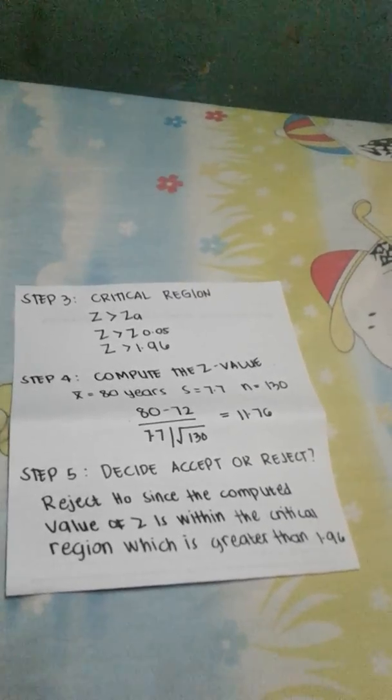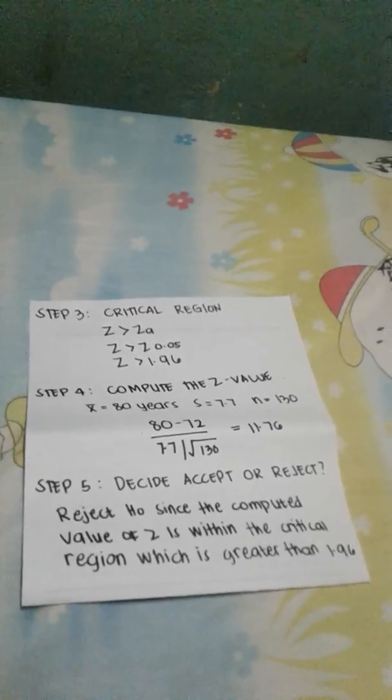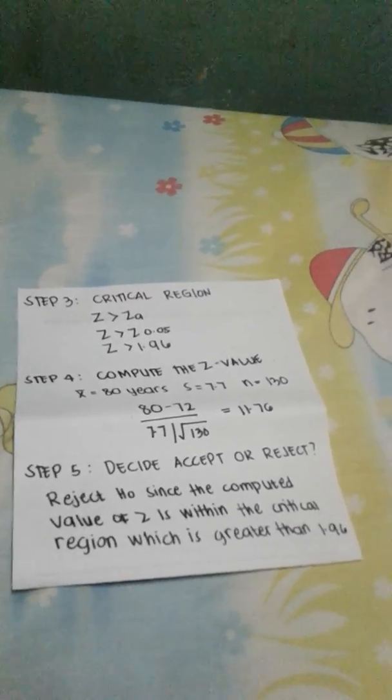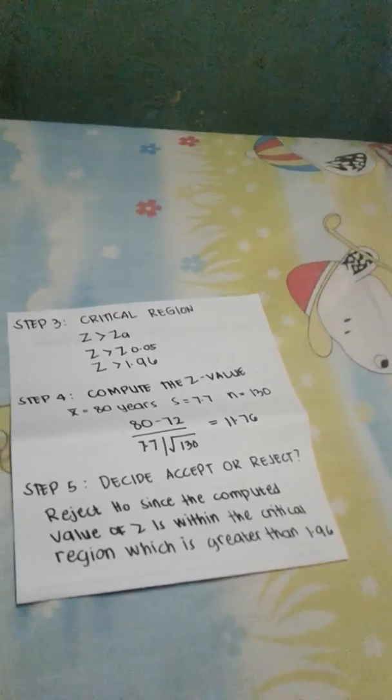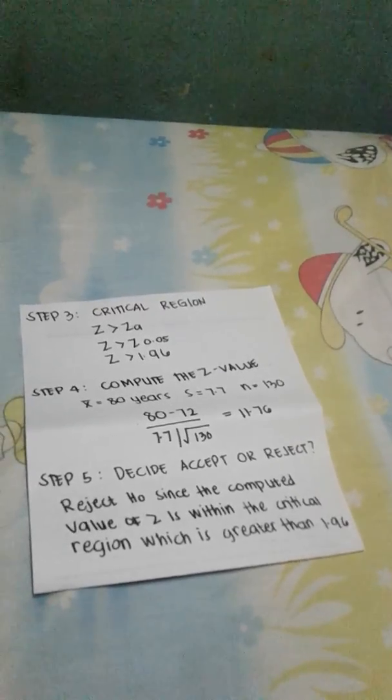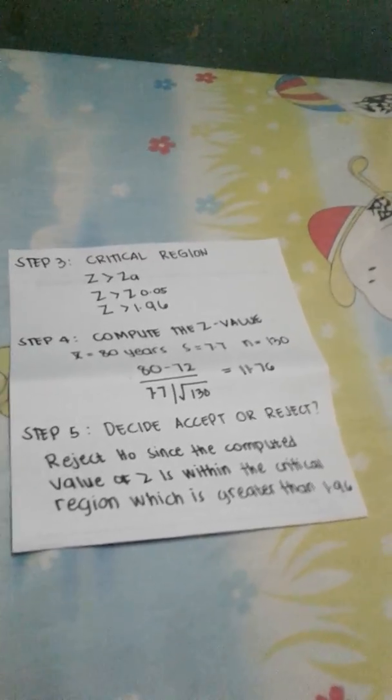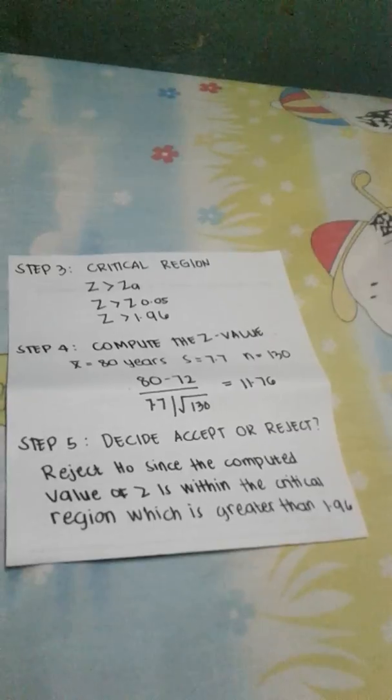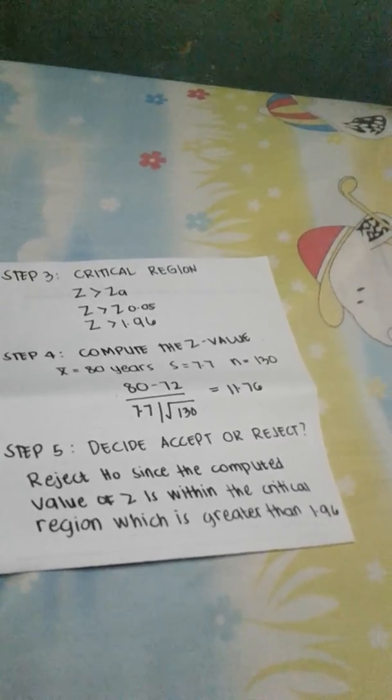Step 5, you need to decide if it is accepted or rejected. Reject H0 since the computed value of z is within the critical region, which is greater than 1.96. Step 6, conclusion. The average lifespan today is greater than 72 years.